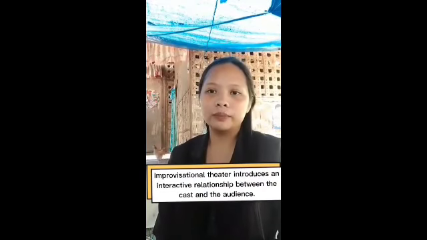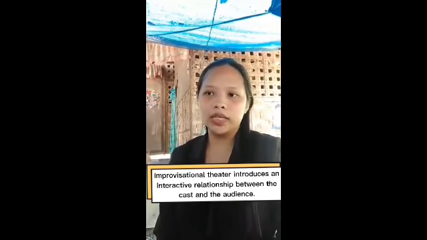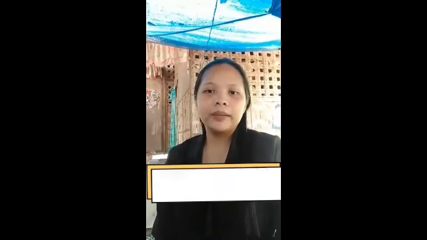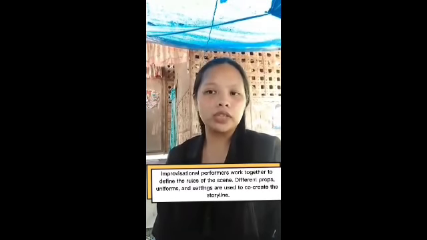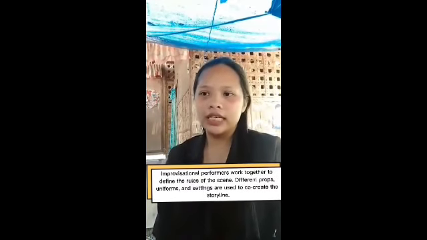Theater improvisation. Improvisational theater consists of a comedic, poignant, or dramatic stage performance, usually with a wide cast of actors and actresses. Improvisational theater introduces an interactive relationship between the cast and the audience. Improvisational performers work together to define the rules of the scene. Different props, uniforms, and seating are used to co-create the storyline.